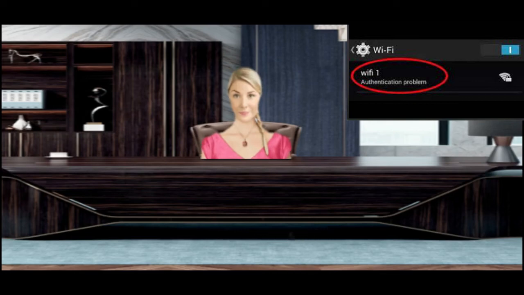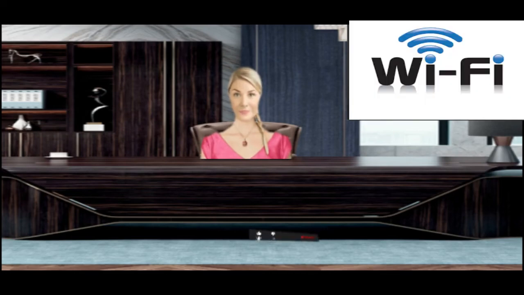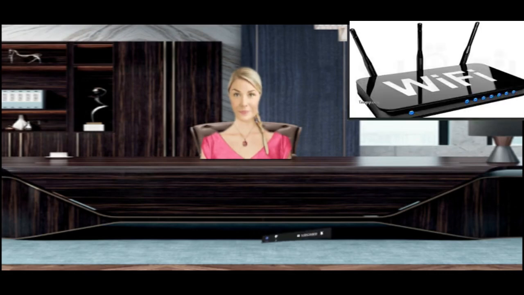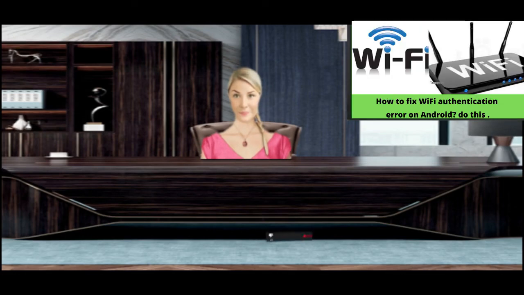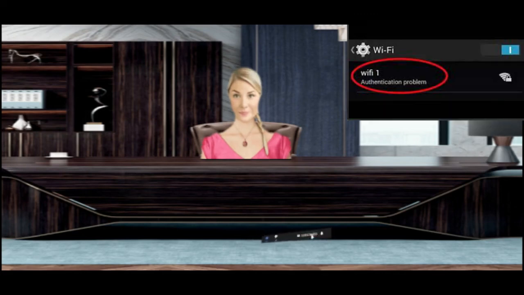Reset network settings. Another straightforward way to fix a whole lot of problems is to reset the network settings as a whole. Although this resets all connections, that is, you will have to enter your Wi-Fi passwords again, it is worth a try. Go to Settings and go to Backup and Reset, Network Reset. Tap Reset Network Settings, Reset Settings. This should do the trick.